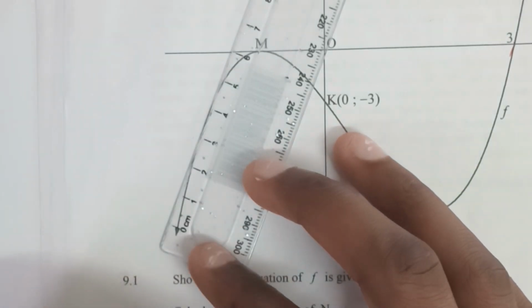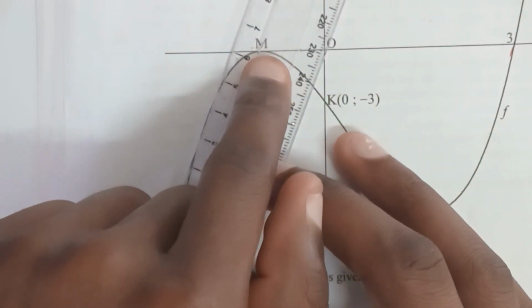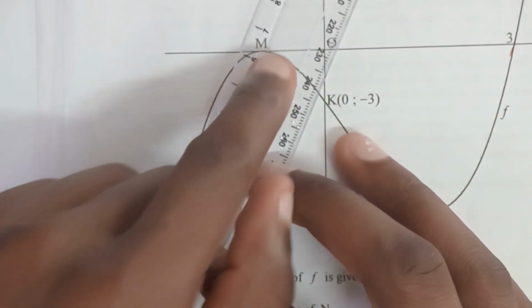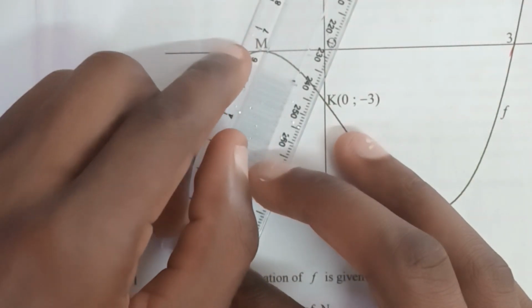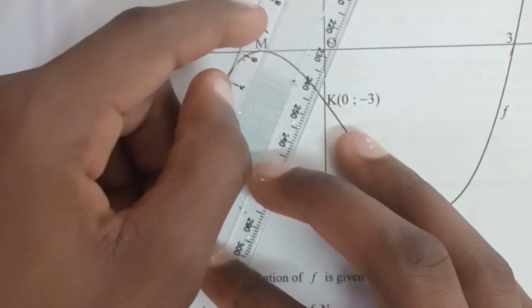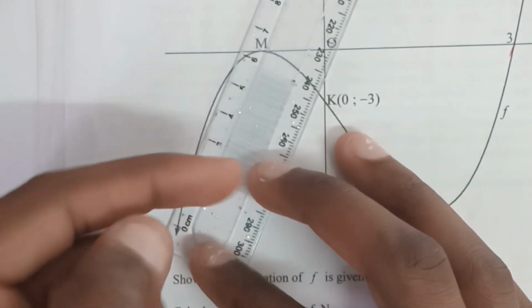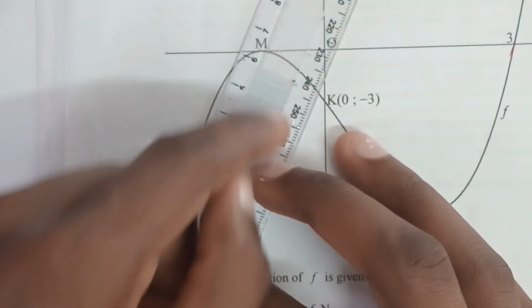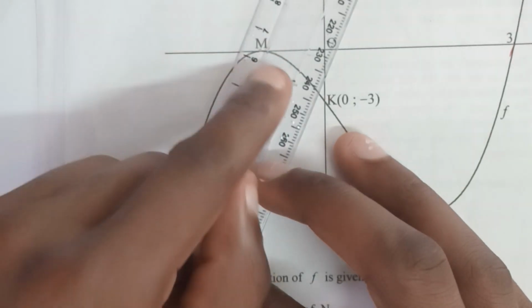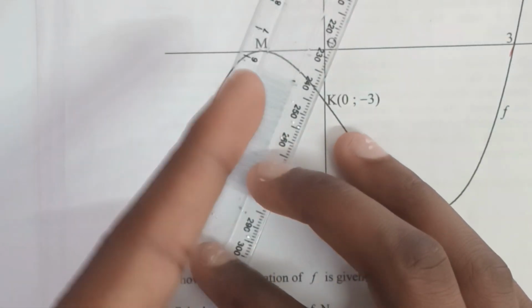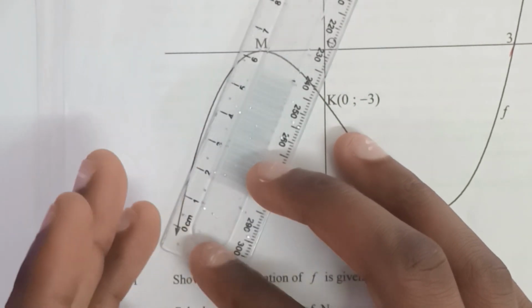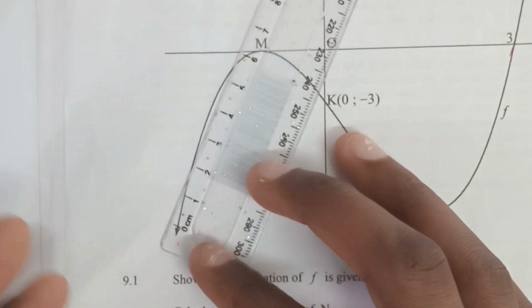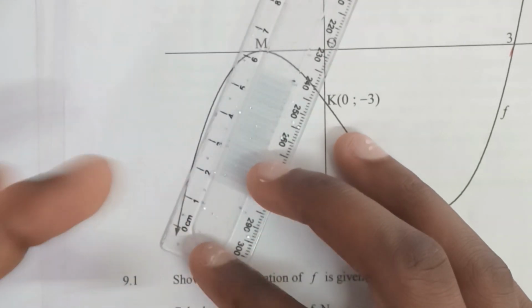What is happening now? It's turning, because this is a turning point. It means I can't go beyond this 6, but I'm turning, and this value should differentiate which side of the graph is increasing and which side is decreasing.